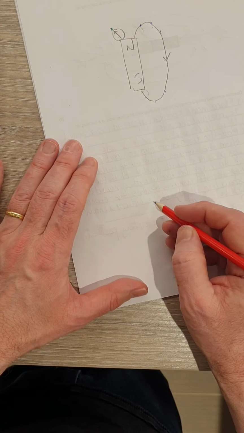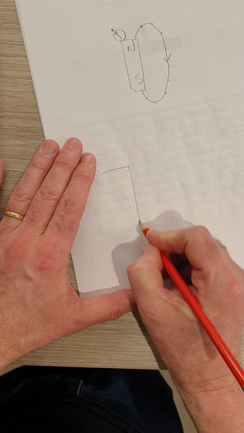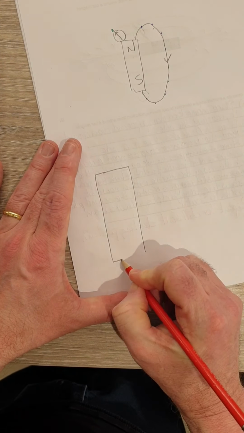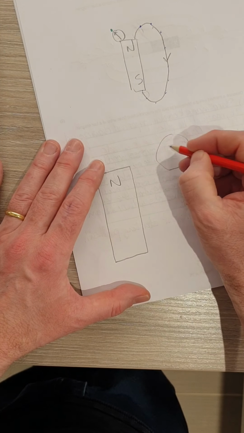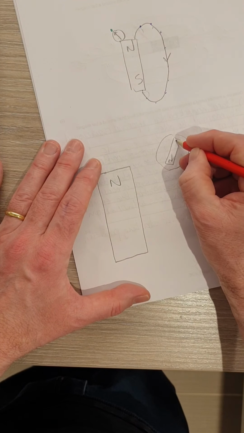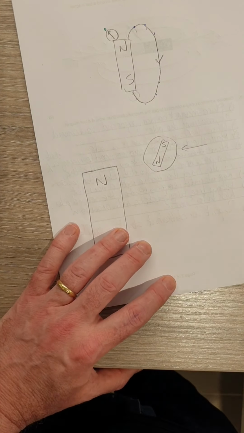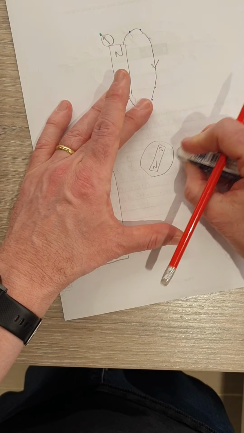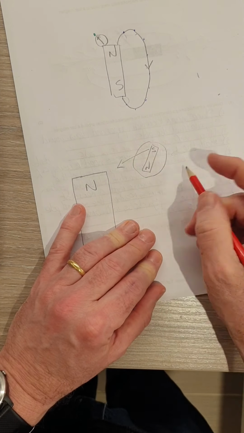So, if here I've got my bar magnet, okay, and my compass is like this. It's actually a little bar magnet as well. So as I bring this compass in close, what happens is the South Pole is going to be attracted towards this North Pole.